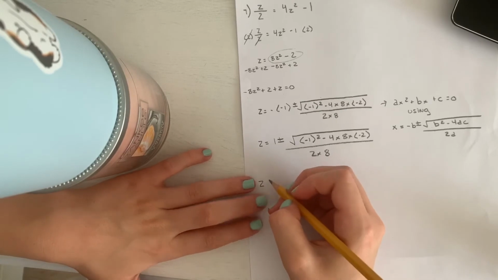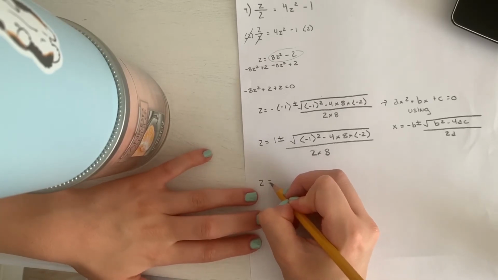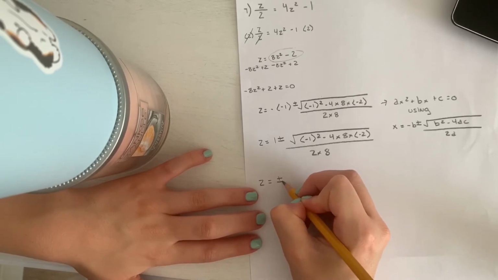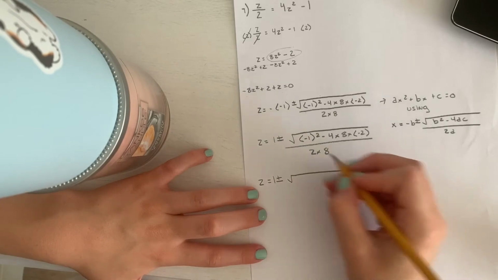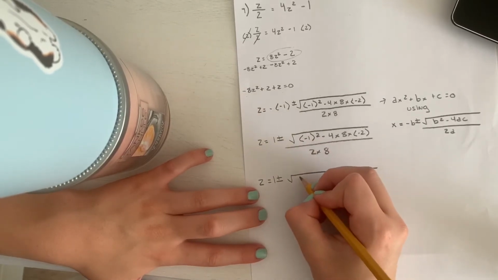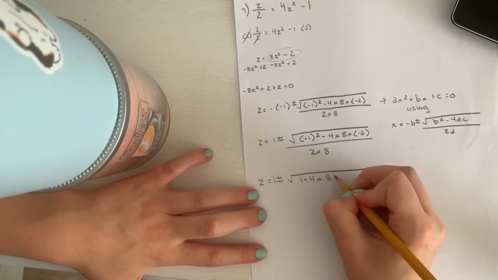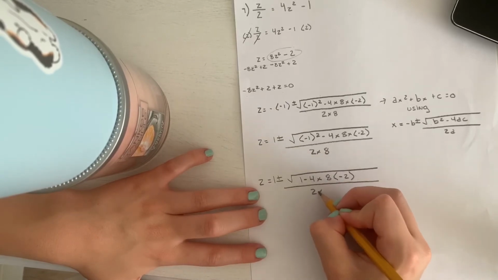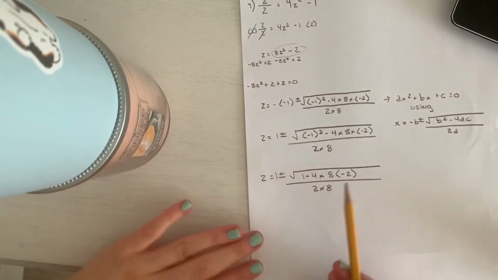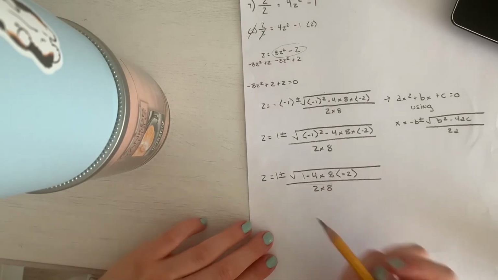So now I'm going to do the negative 1 squared, writing down everything. Forgot the 1, but I put it there. The negative 1 squared is going to be 1, minus 4 times 8, and then times negative 2, and then over 2 times 8. This is what I got from doing that.